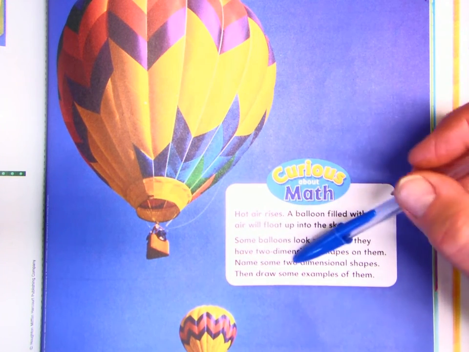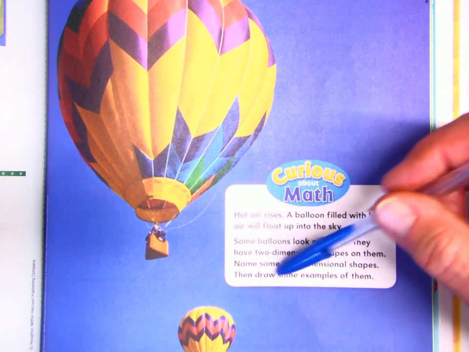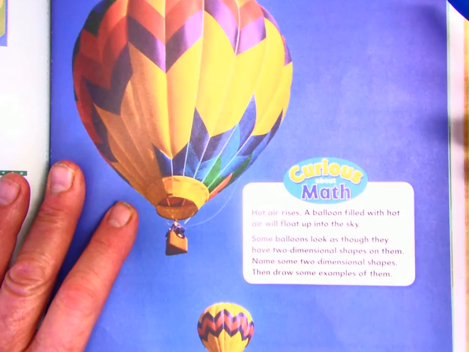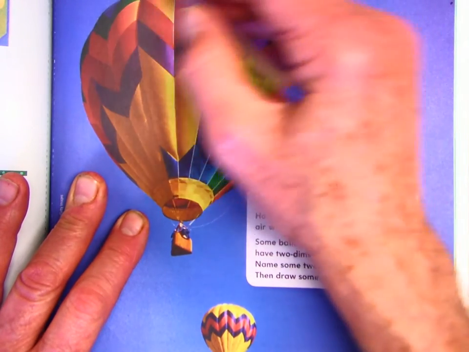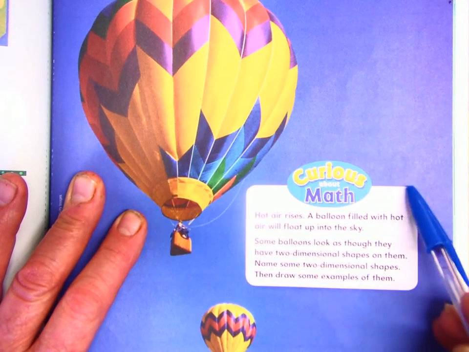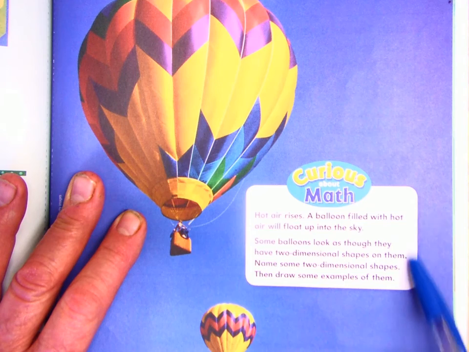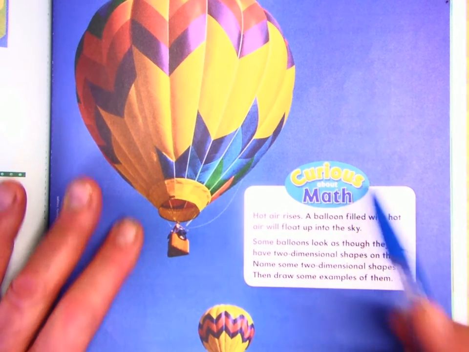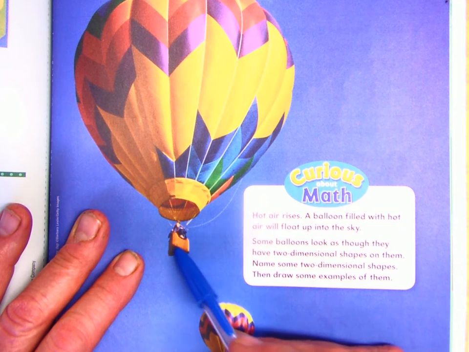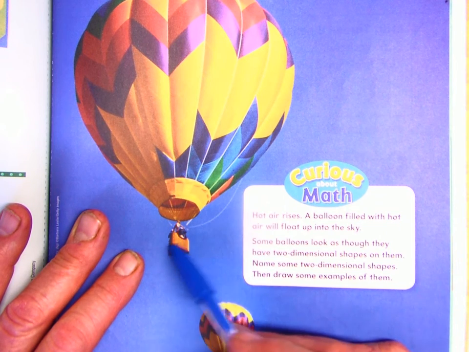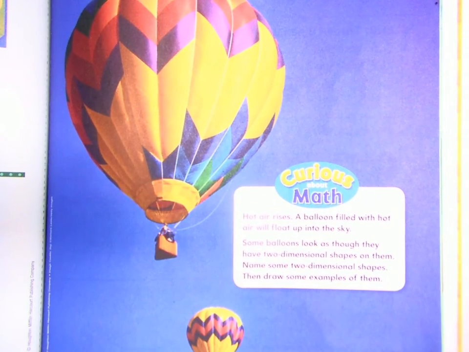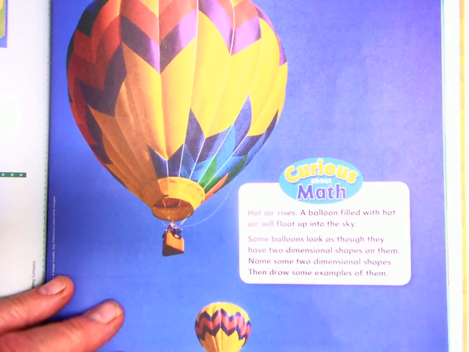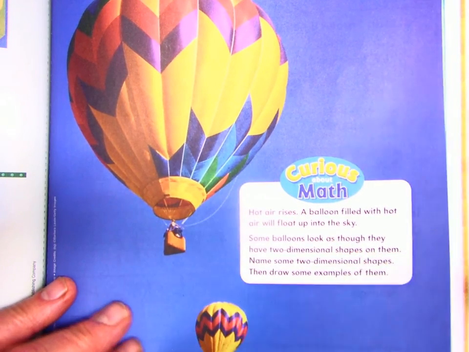Name some two-dimensional shapes, then draw some examples of them. Okay, so what are they talking about, two-dimensional shapes? Two-dimensional shapes are flat shapes. Like this is a circle, and this is almost a rectangle. This here is an oval shape. I see a triangle. That basket has a triangle on the bottom, but rectangles on the side of the basket. We call that a basket, the balloon basket.